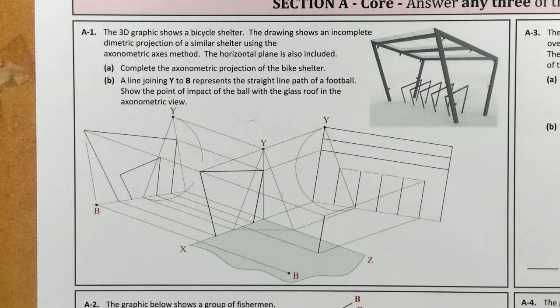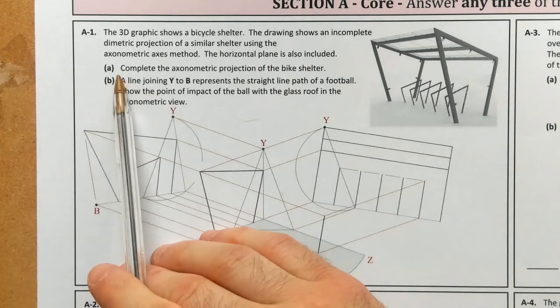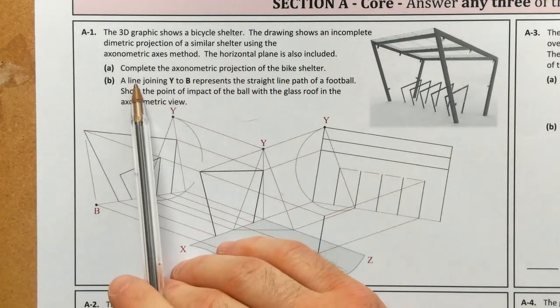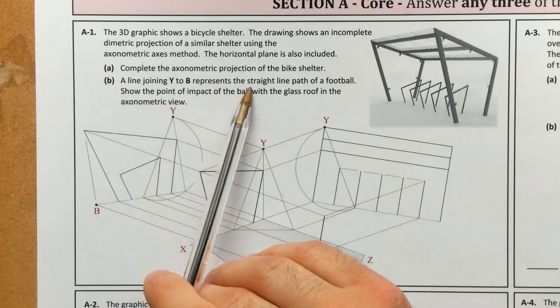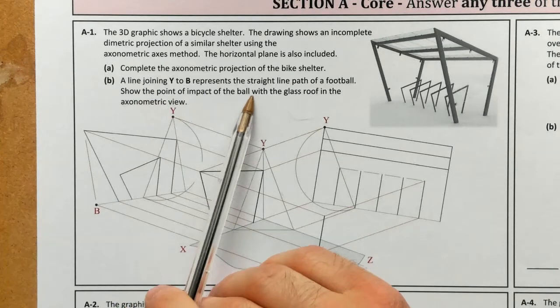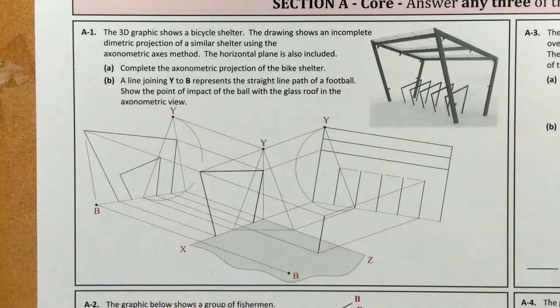So for question A1, it says the 3D graphic shows a bicycle shelter. You can see a 3D little graphic here. The drawing shows an incomplete diametric projection of a similar shelter using the axonometric axis method. The horizontal plane is also included. Part A: complete the axonometric projection of the bike shelter. Then it says a line joining Y to B represents the straight line path of a football. Show the point of impact of the ball with the glass roof in the axonometric view.